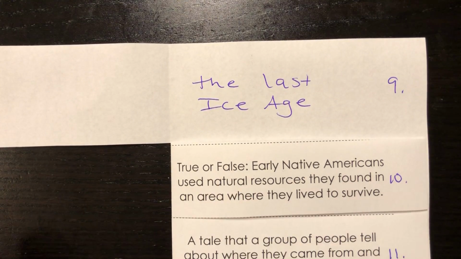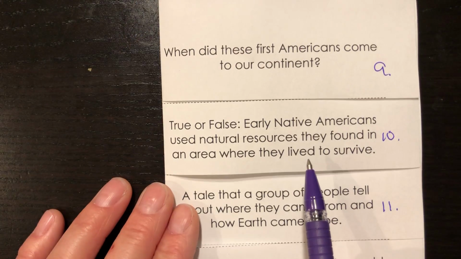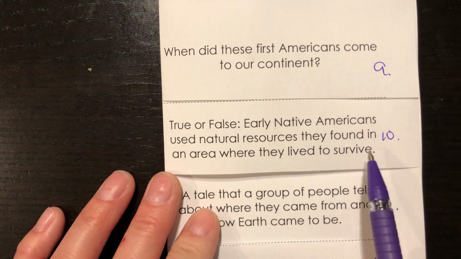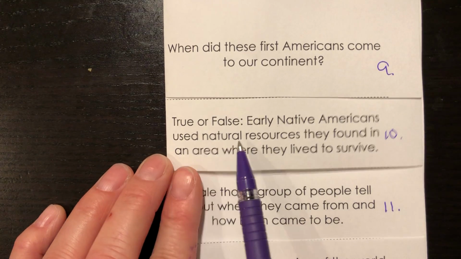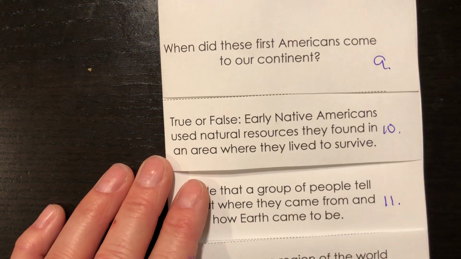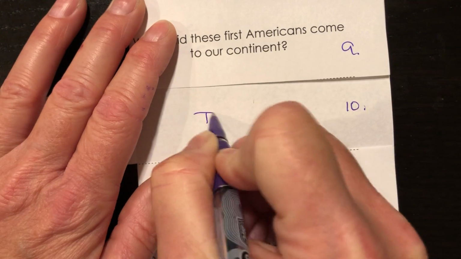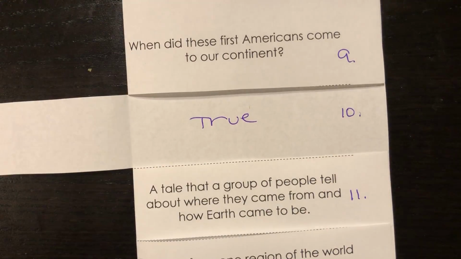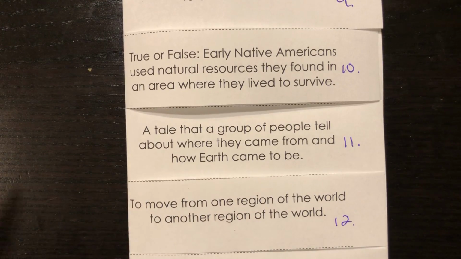Okay, now we have a true or false. Early Native Americans used natural resources they found in an area where they lived to survive. So as the people were migrating, did they use the resources around them to live? Yes, that's true. That's what we've been talking about, right? This whole chapter. True.